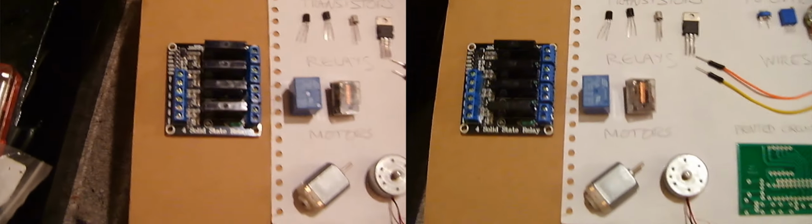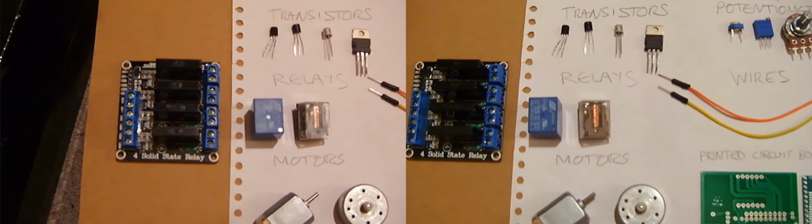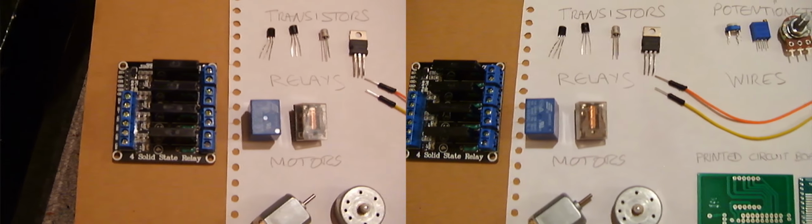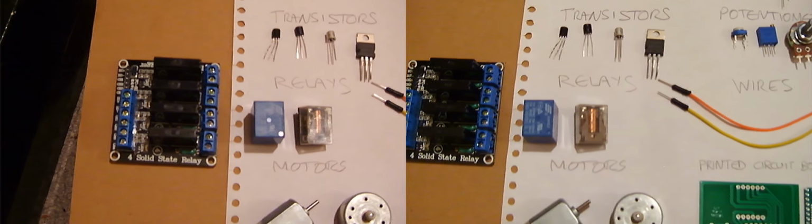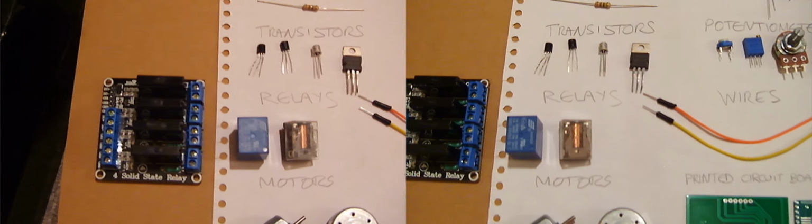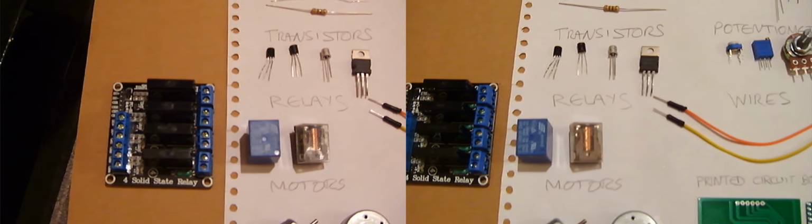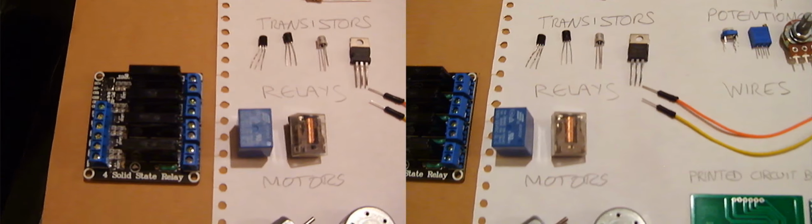Okay, here we have relays. So there's two types of relays. There's the typical relays, which are a coil with a magnet, or actually the coil creates a magnetic field, and you can use a low power source to control a higher power source, so you can turn things on and off by applying electricity to one side of it.